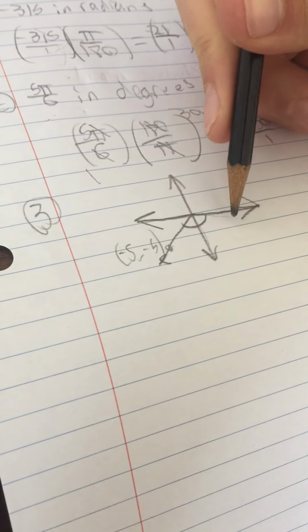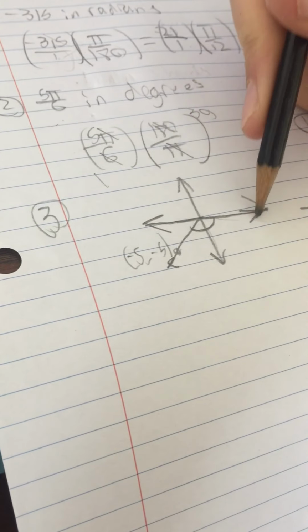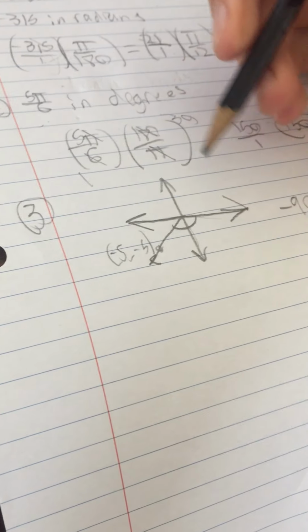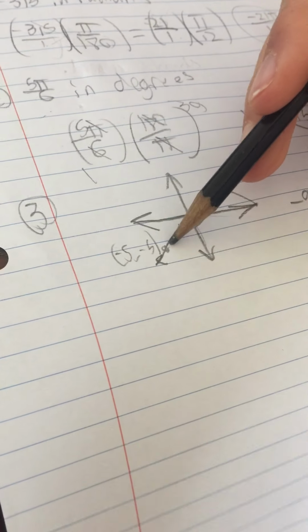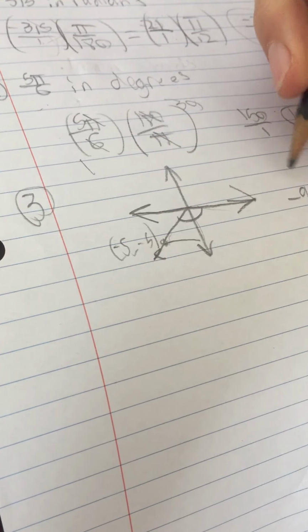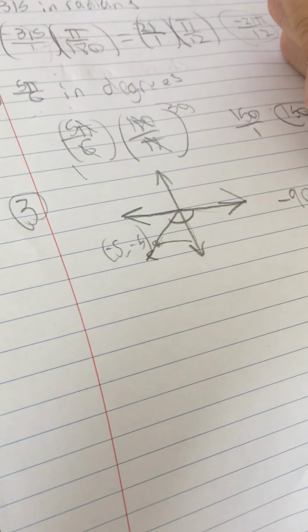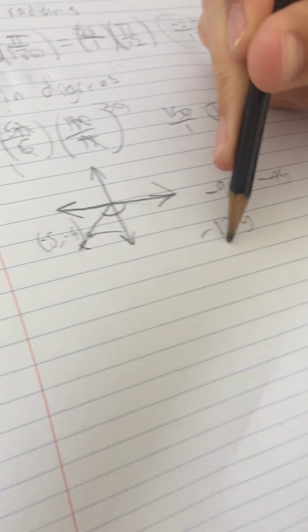So this is just 90 degrees, and it's going to be negative 90 because it's going this way, not this way, clockwise. And then this is a 45, 45, 90, which just means this is 45 degrees, negative 45. So it's going to be negative 135.